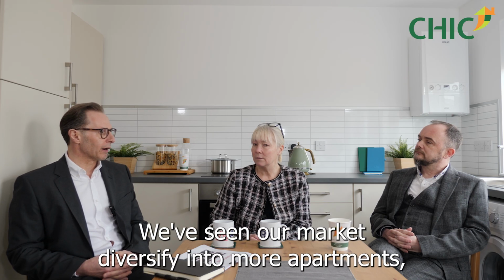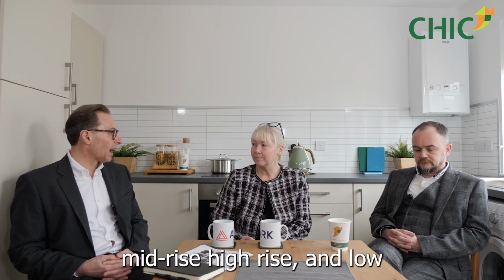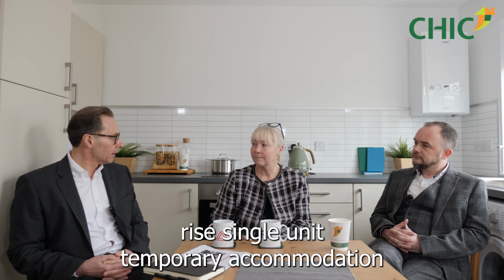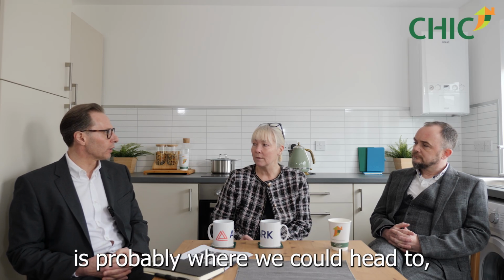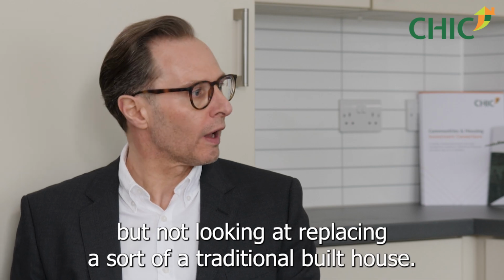We've seen our market diversify into more apartments, mid-rise, high-rise, and low-rise. Single unit temporary accommodation is probably where we could head to, but not looking at replacing a traditional built house.